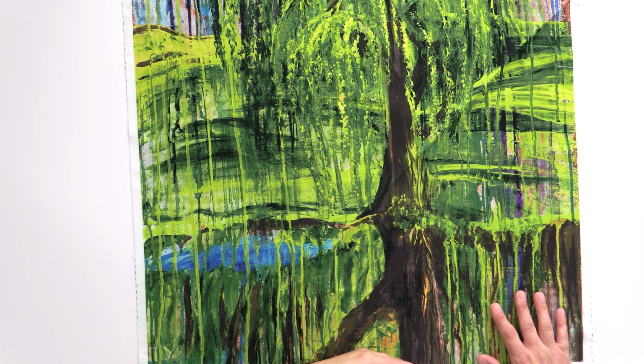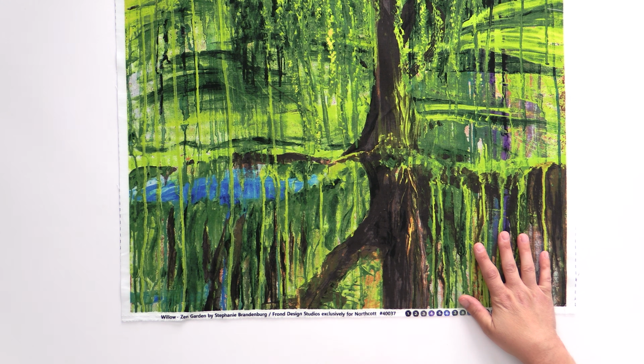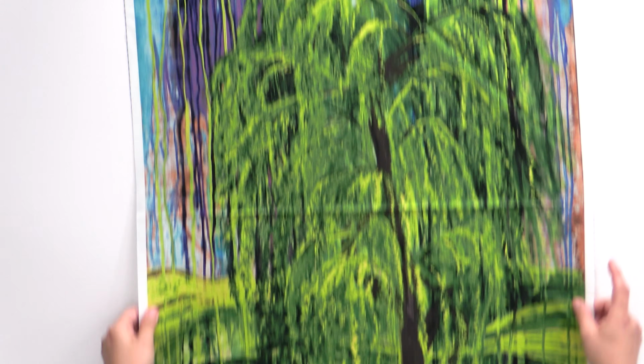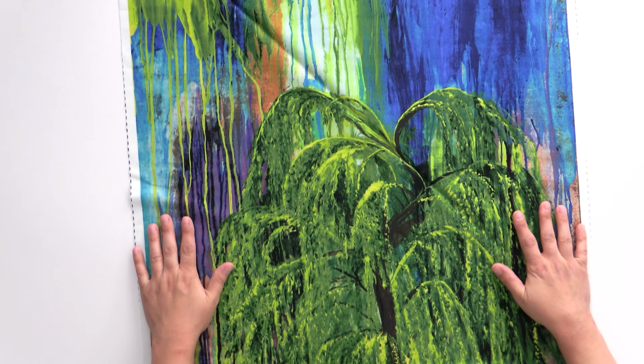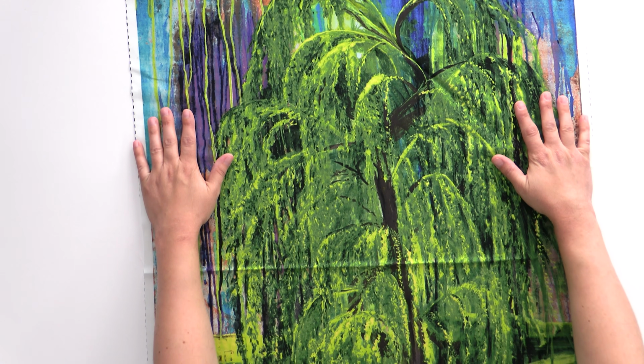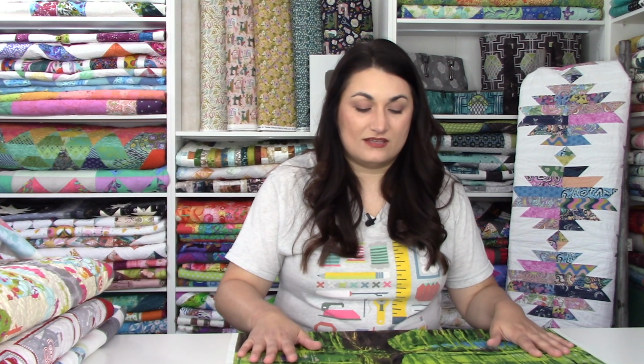And usually you can get at least 42 inches from selvage to selvage. In this one, it goes almost all the way to the selvage, so you're definitely going to get that here. But oftentimes there are these really gorgeous designs. Like this is a digitally printed painting that the fabric designer Stephanie Brandenburg did that has been turned into fabric. So this is the most common type of panel you're gonna see, but there are others too.